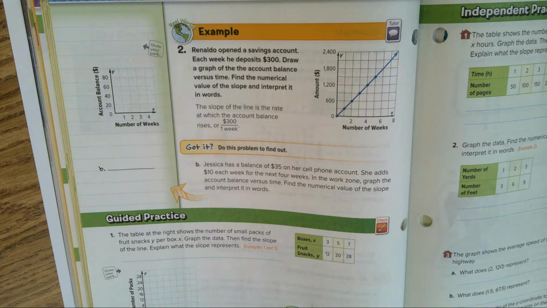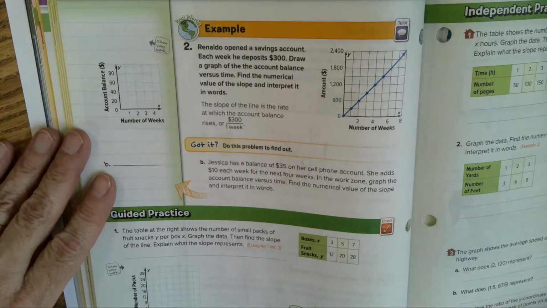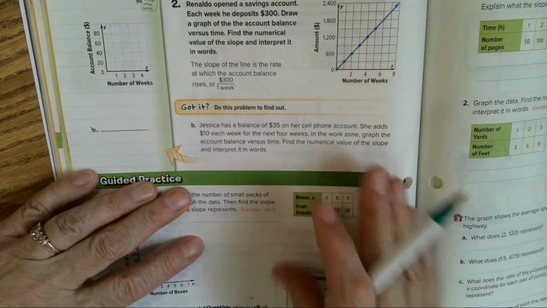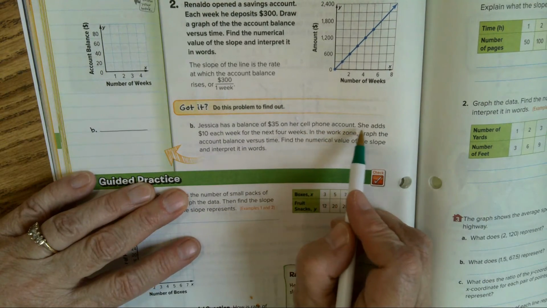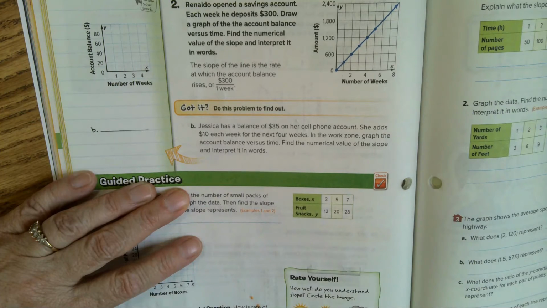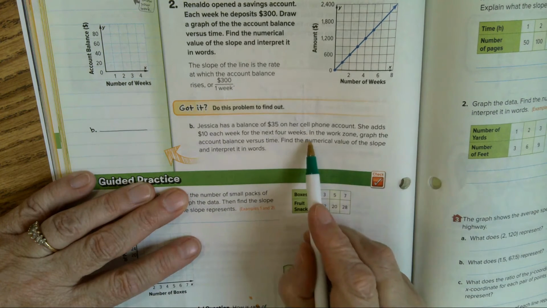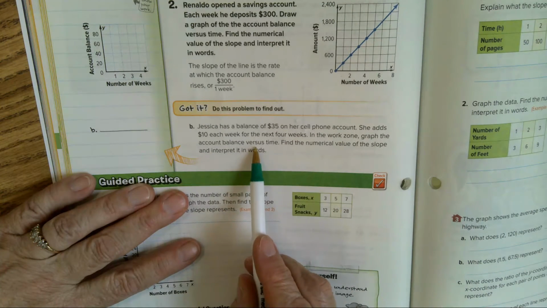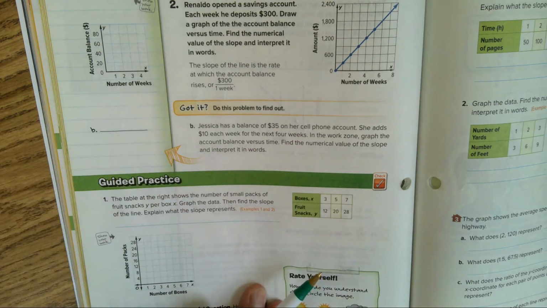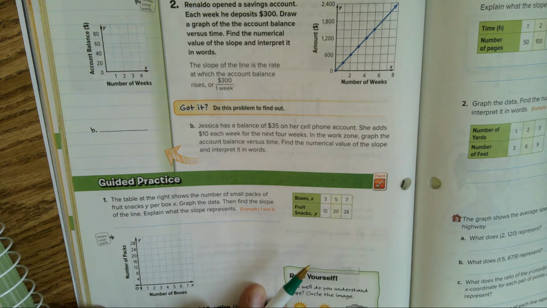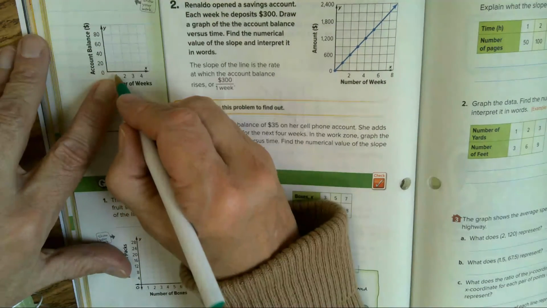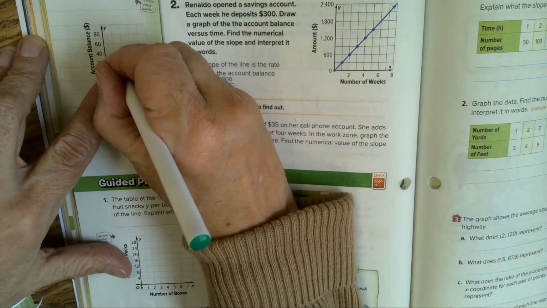Now let's do example B, or practice problem B. Jessica has a balance of $35 on her cell phone account. She adds $10 each week for the next 4 weeks. In the work zone, that's this over here, graph the account balance versus time. Find the numerical value of the slope and interpret it in words. Okay, so 1 week, $35. So over here, 1 up to 35. It's going to be about right there.